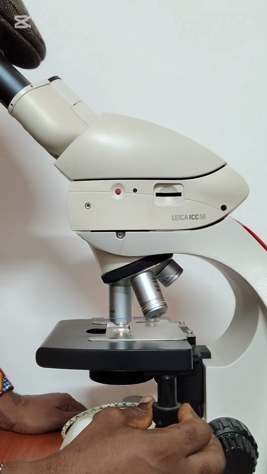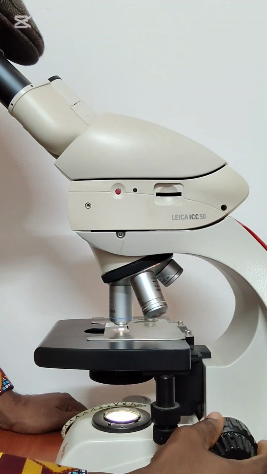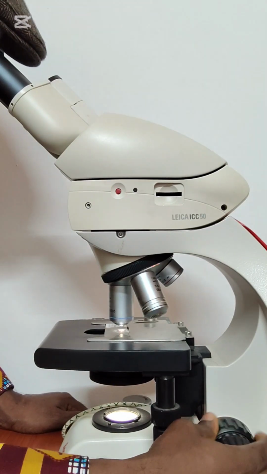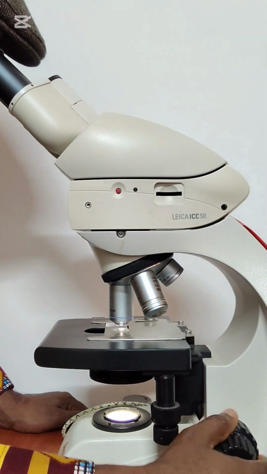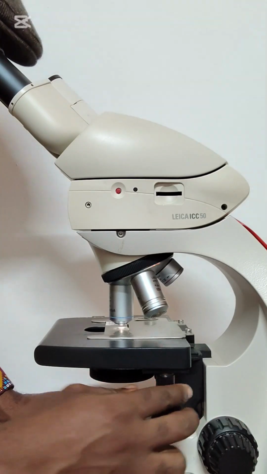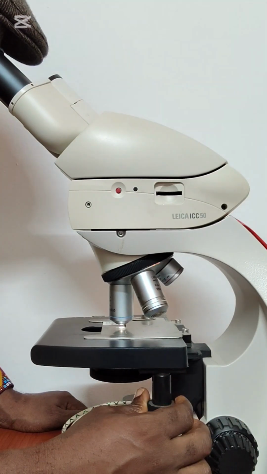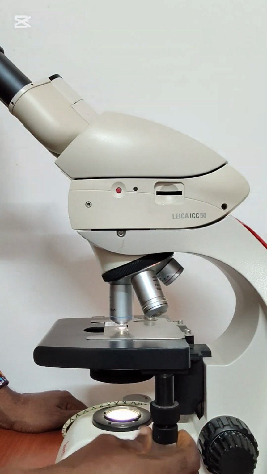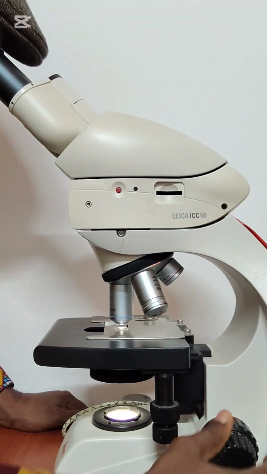Once I see any stain colored or pinkish, then I start using the coarse adjustment knob to focus. You have to be careful, else you are going to break the slide. So everything is in focus now. That is the way you go about it.